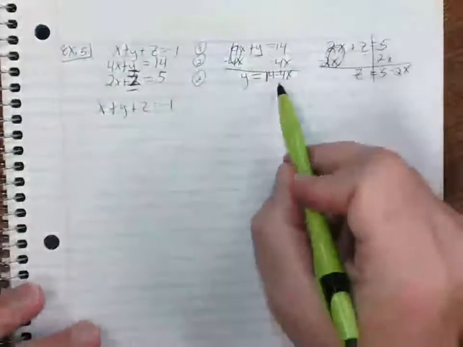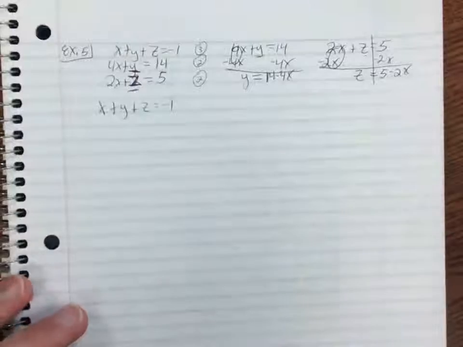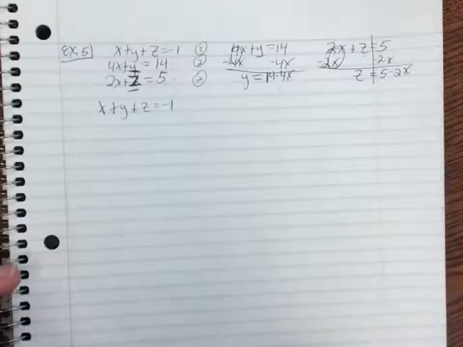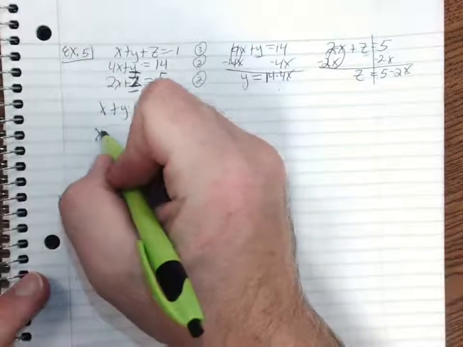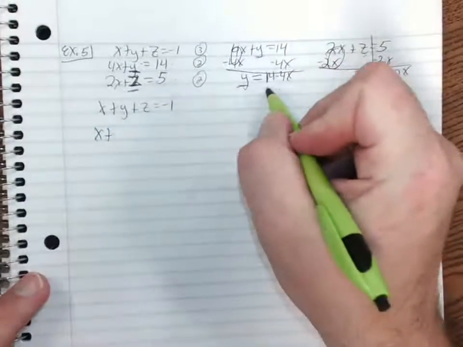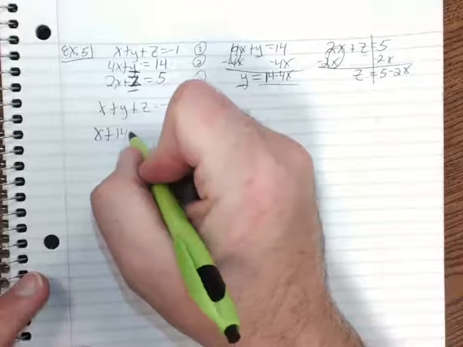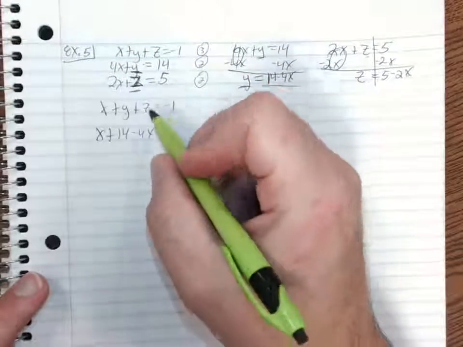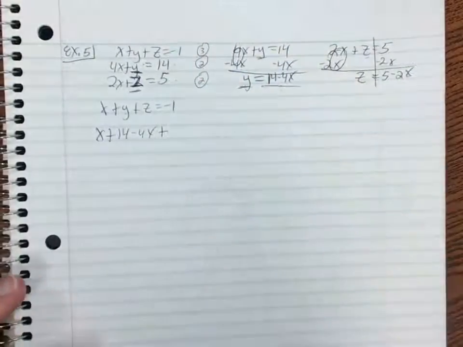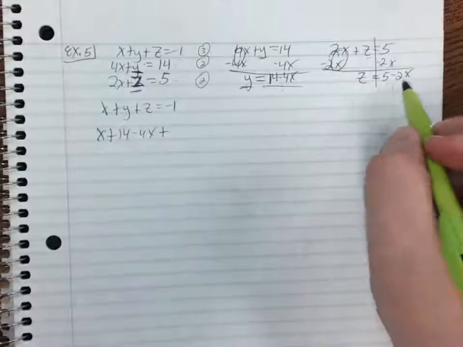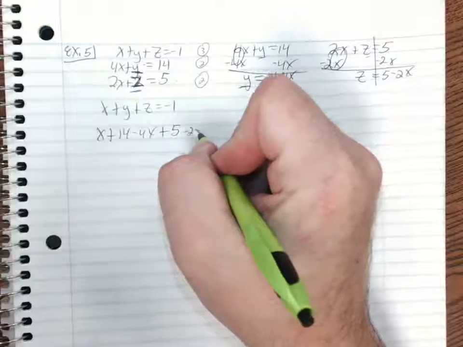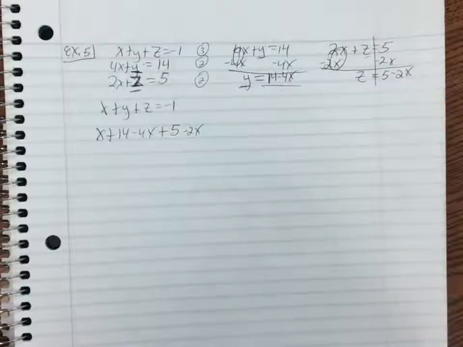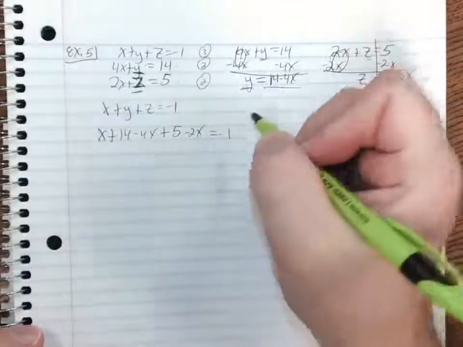Now, what's great about this is both of them have an x. So when I substitute in, what I'll be left with is just x's. So let's do that substitution. So we've got x plus y, but we know y equals 14 minus 4x. Plus z, but again, we're going to replace z with something with an x, 5 minus 2x. And that still equals negative 1.